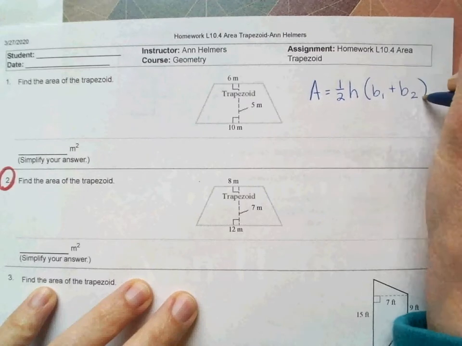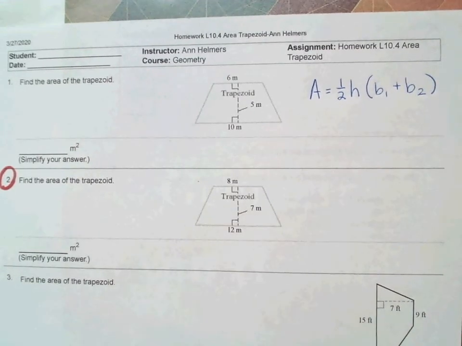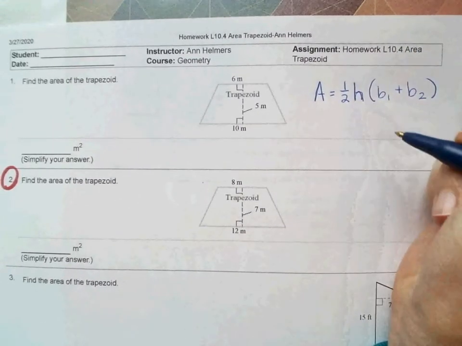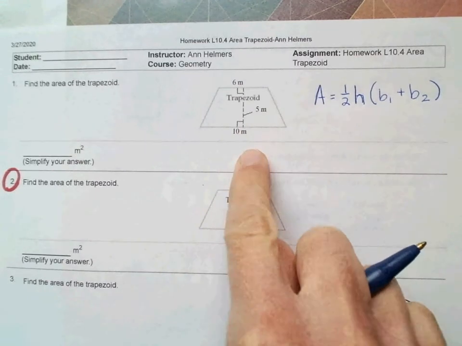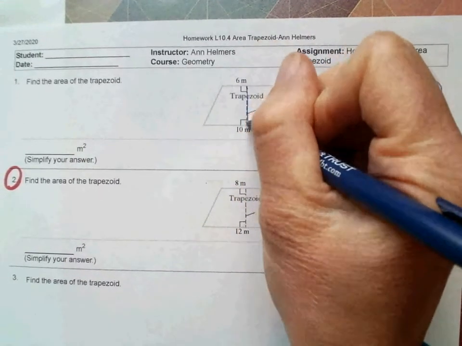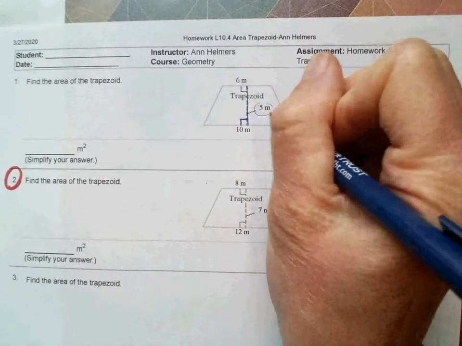So let's talk about where we find those things. The height, obviously you're looking for something that makes a 90-degree angle. So in this example of this picture of a trapezoid, this number 5 right here would be your height because it makes an H right there.